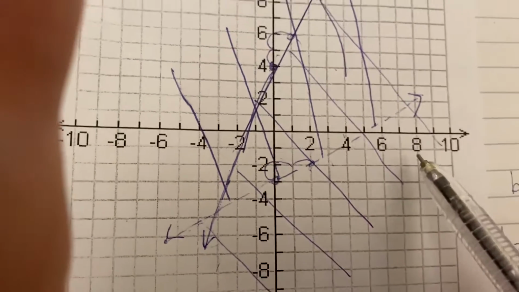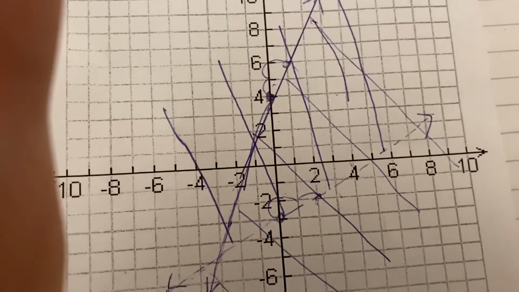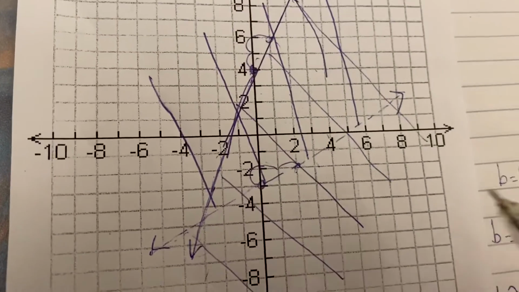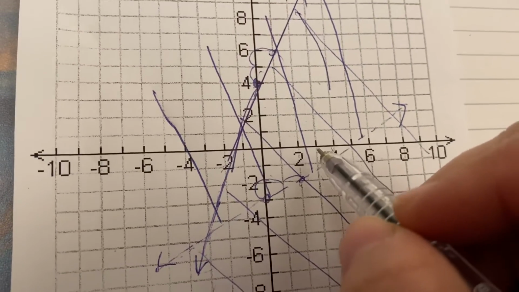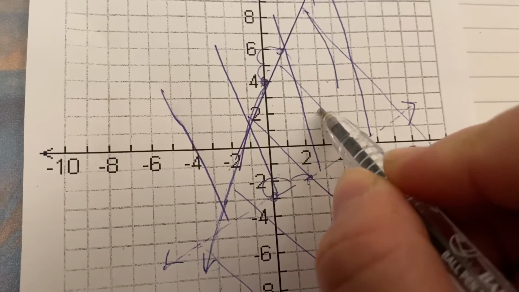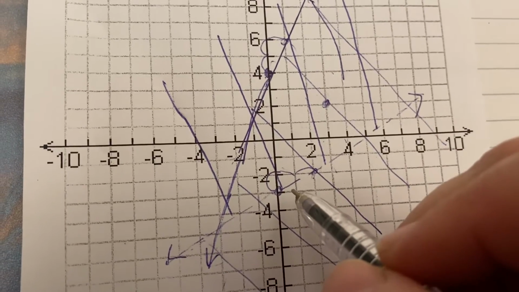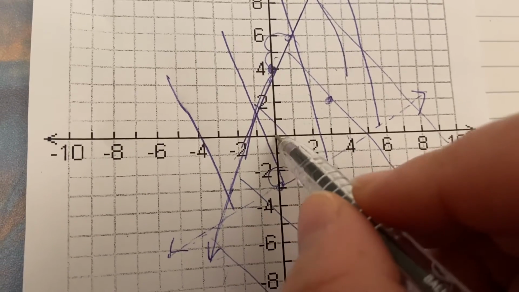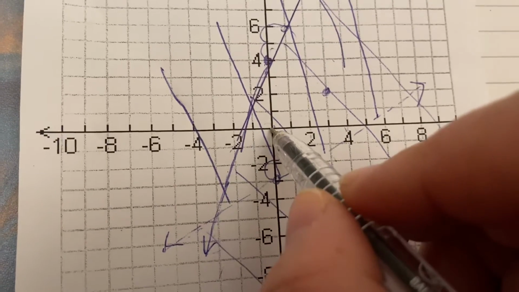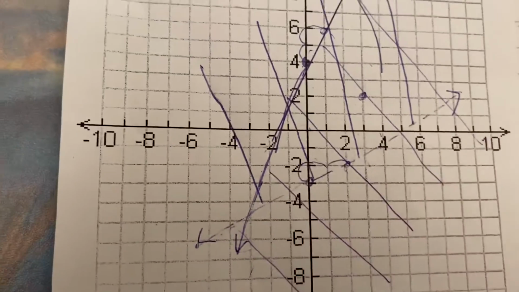Now, I can choose any points here that are solutions. For example, if I choose 3 and 2, this is a solution. If I choose here 0 and 0, it's a solution. All these points actually are solutions.